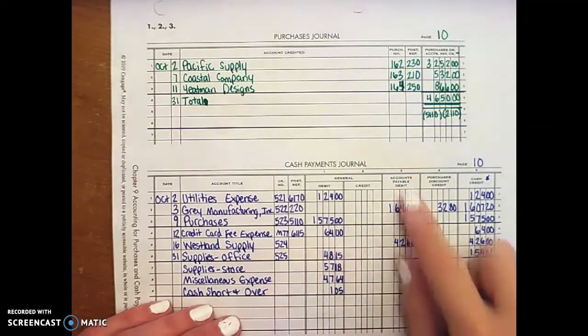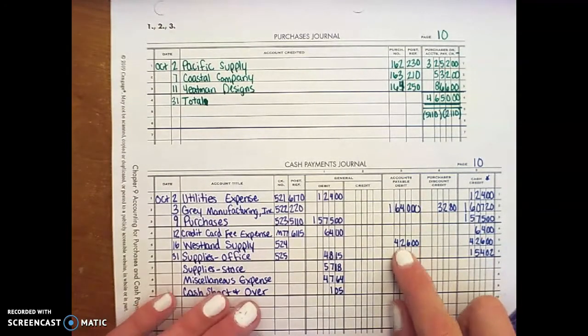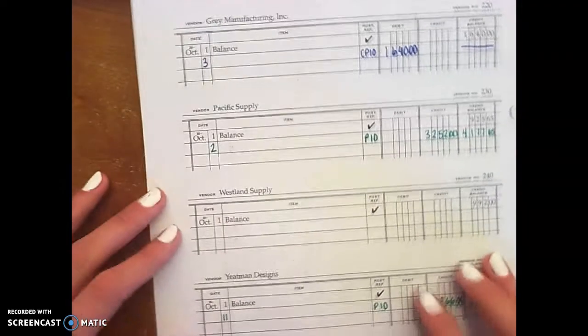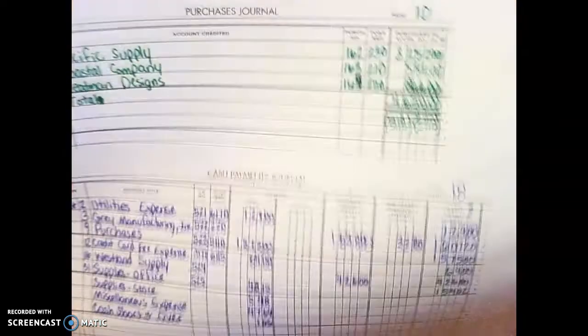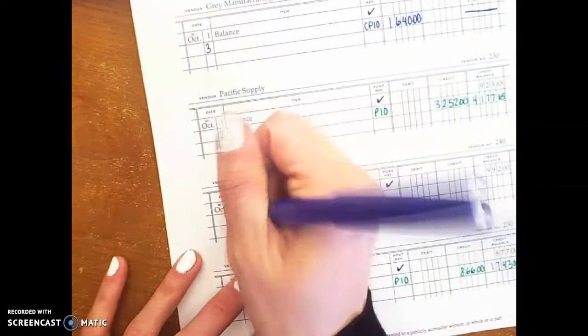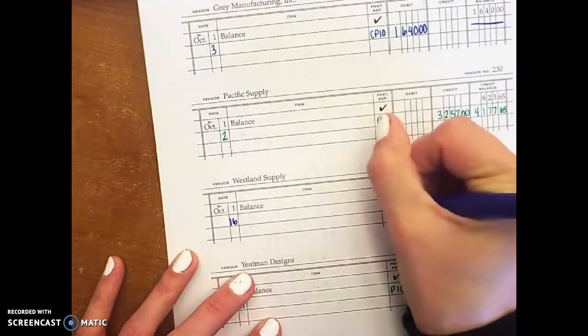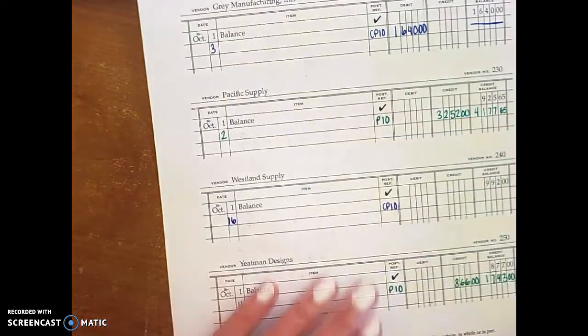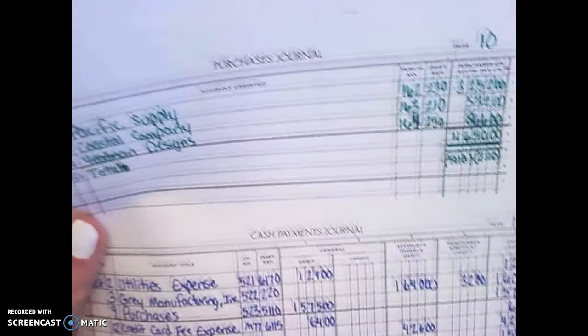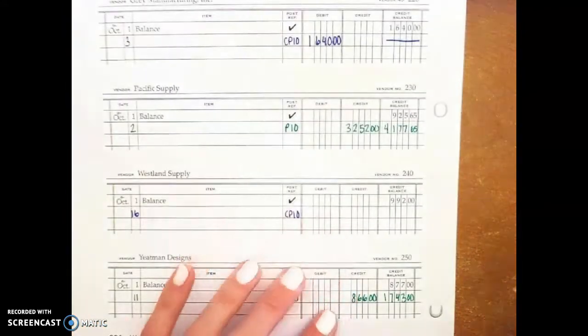Westland Supply, that was an accounts payable debit of $426. So I'm going to flip that over here. Nope, I already forgot the date. Westland Supply is 16. CP10 for my post reference. And that was $426 as a debit.